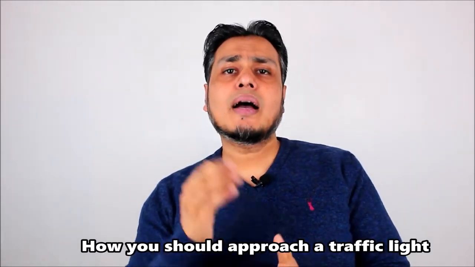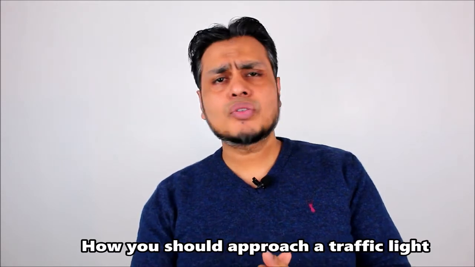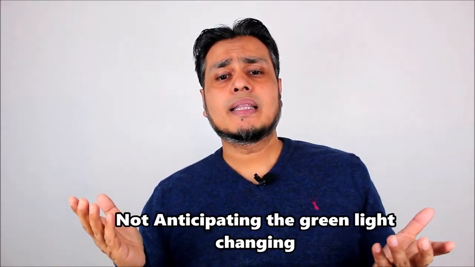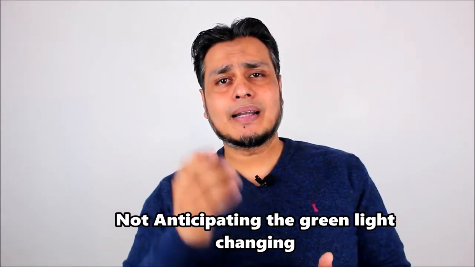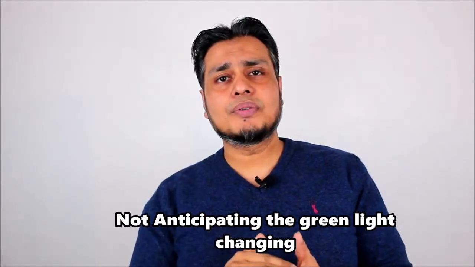Now let's look at how you should approach a traffic light. There are so many reasons why drivers get caught for jumping a red light, and one of the reasons is that they are not anticipating the light changing in front of them. They're not expecting the green light to go to red, so they are speeding up. And that's where the problem starts.